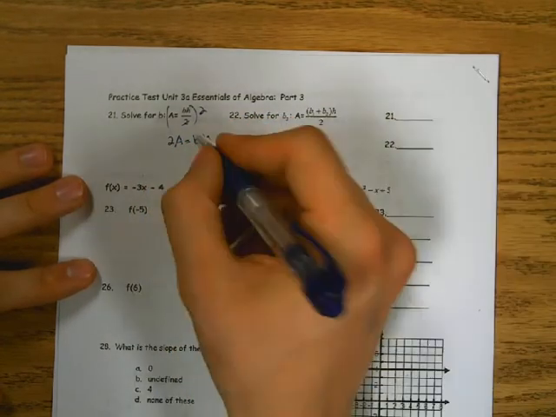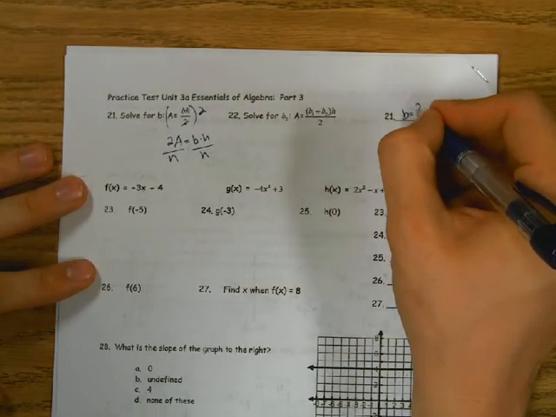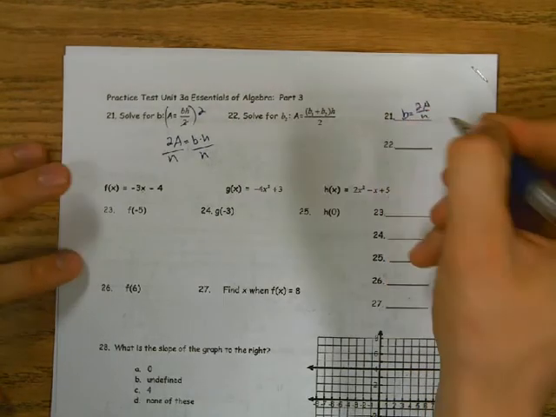That multiply by h is bothering us. Let's get rid of it. Divide by h on both sides, and you will get b is equal to 2 times a divided by h.